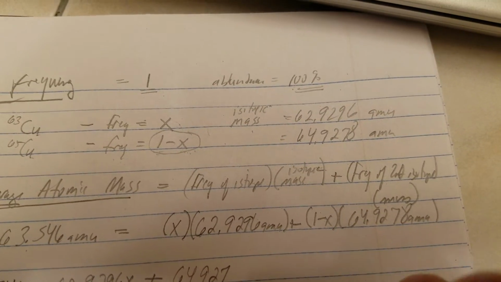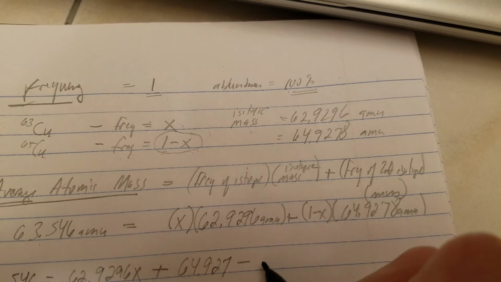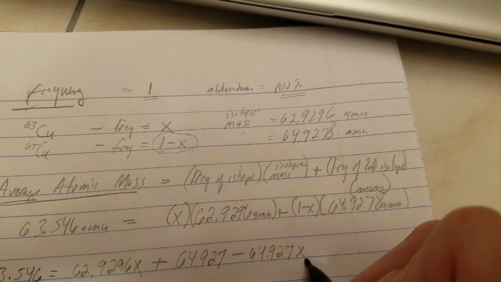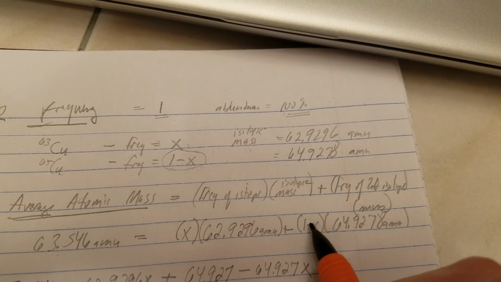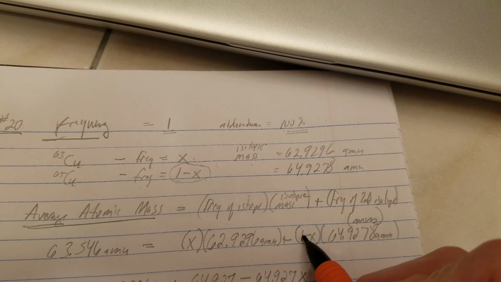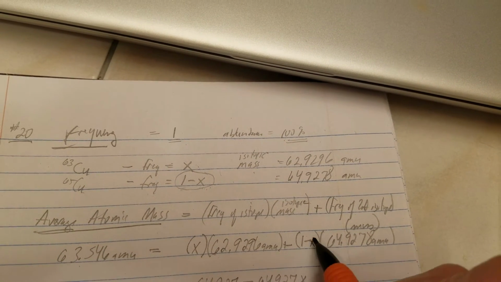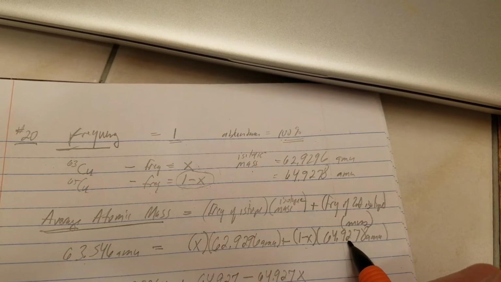And then we'll multiply the minus x times that number as well. So it'll be minus 64.927x. If you have a plus or minus sign and you're multiplying it by something, you take the first number, multiply it by that number, and then take your second value, in this case the minus x, and multiply it by that same number.